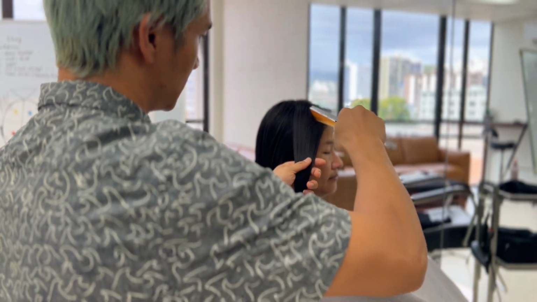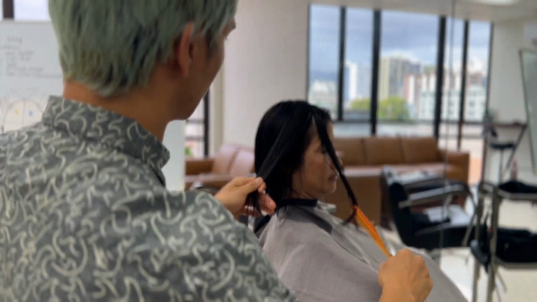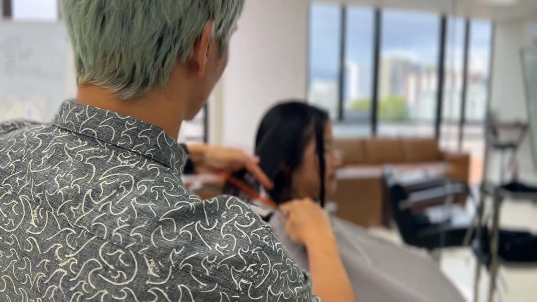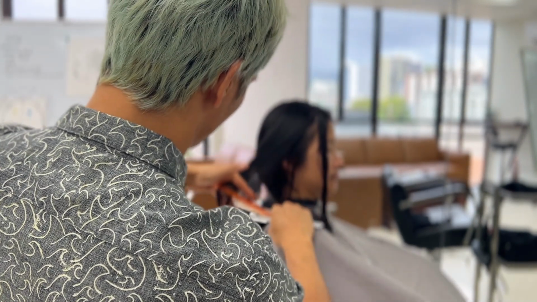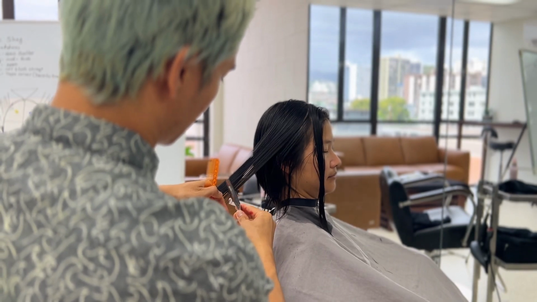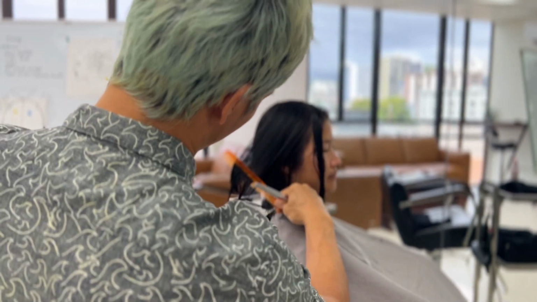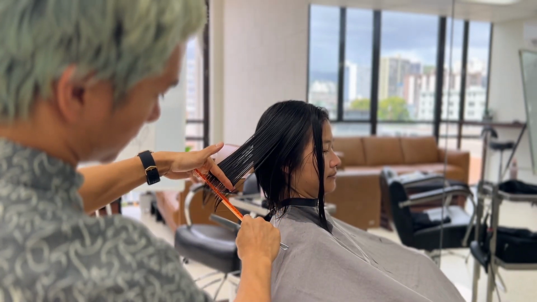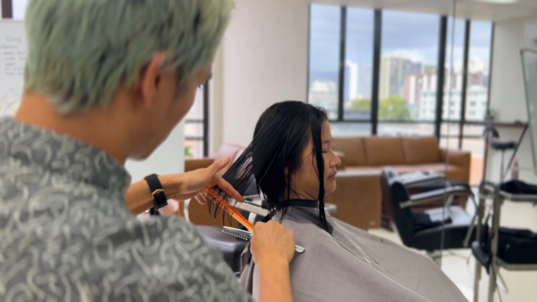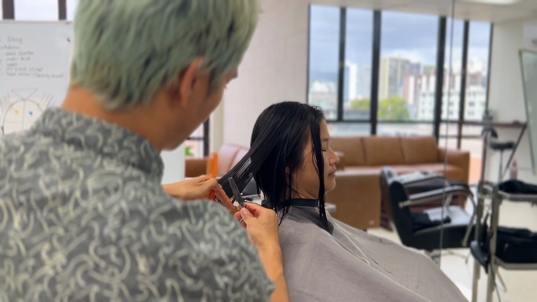Last 2 sections. Take this. You see what I mean? Okay. So I have to see the line. Right? There's my guide. There's my line, right? Come in and make sure I'm pointing into that nape.